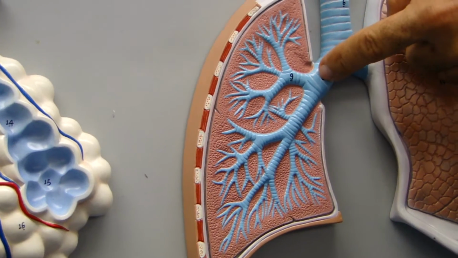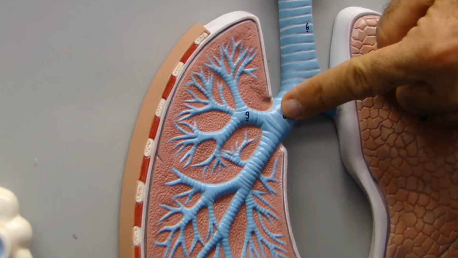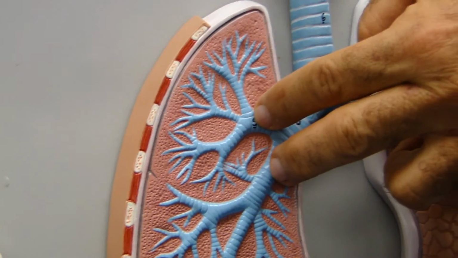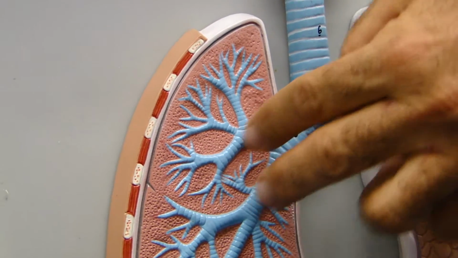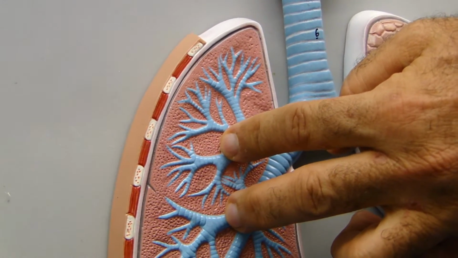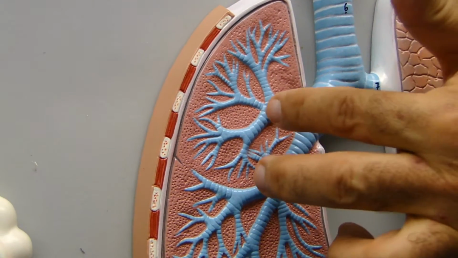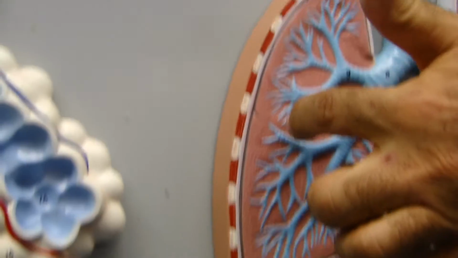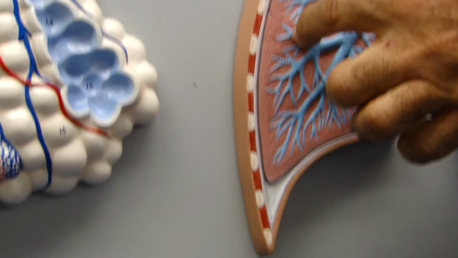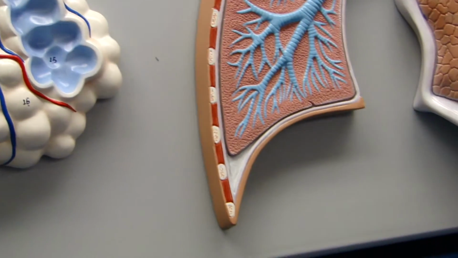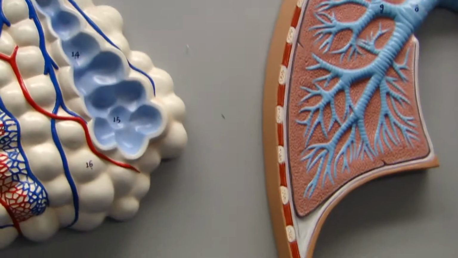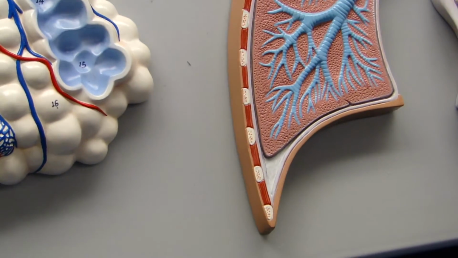First three orders of branching from the main bronchus: main, then secondary, then tertiary. So you go by order of branching from main, secondary, then tertiary. Okay. You don't go to this small one and tell me this is tertiary. This is not tertiary. So you go by order.